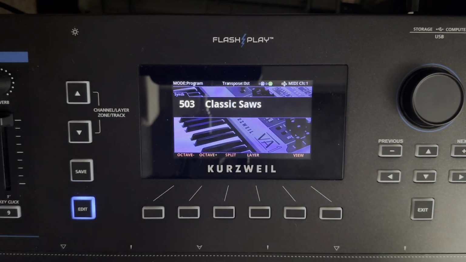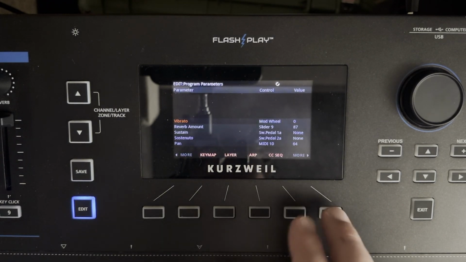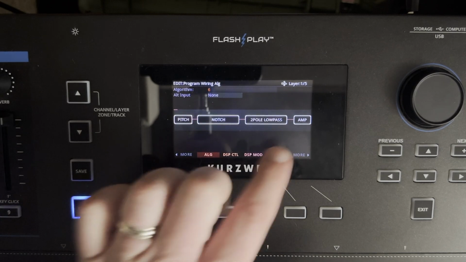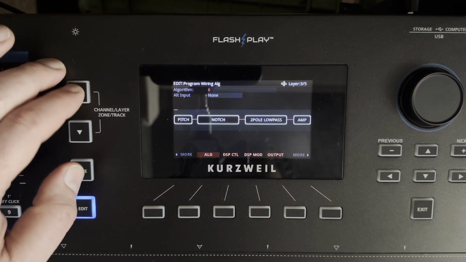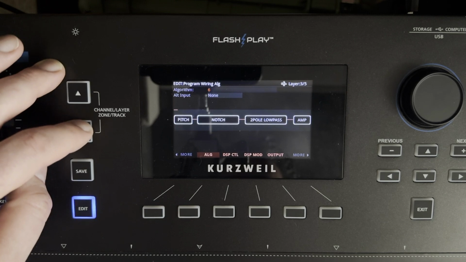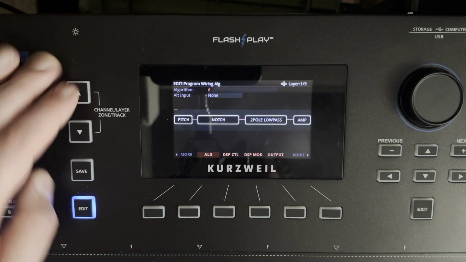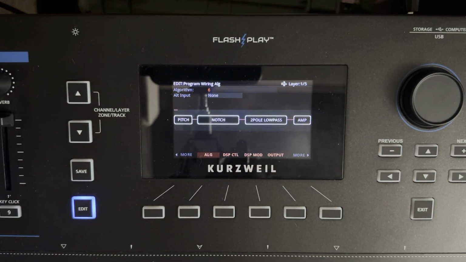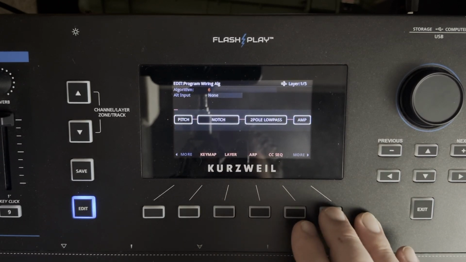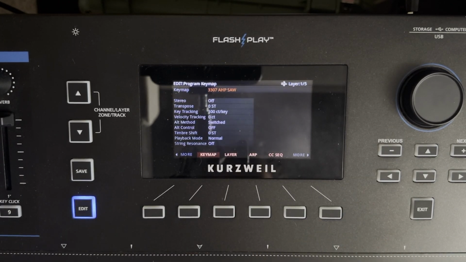But a good starting point, too, is to take a preset like this, start to pull it apart and see how it's made. This only has 5 layers. So we've got a 2-pole filter here, 2-pole filter here, 2-pole filter here. Wow, it's all 2-pole filters. Where's the oscillators? Is it sample-based? Let's go look. Is it sample-based? Yes, it is.